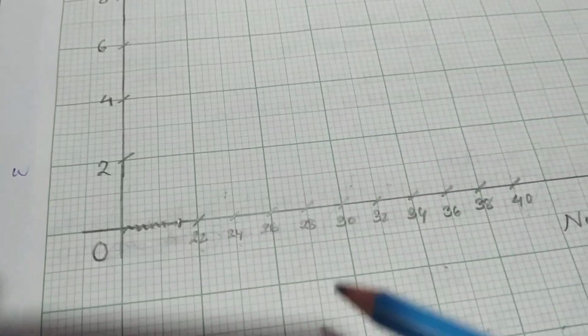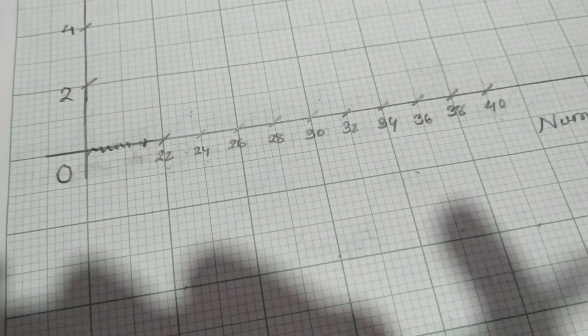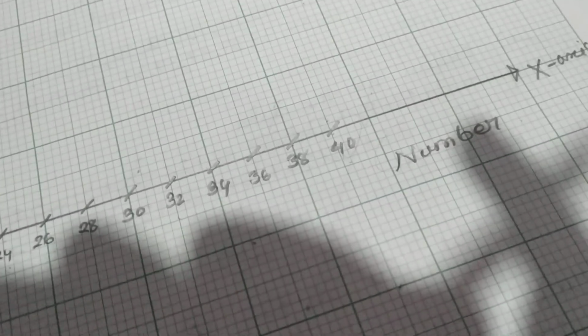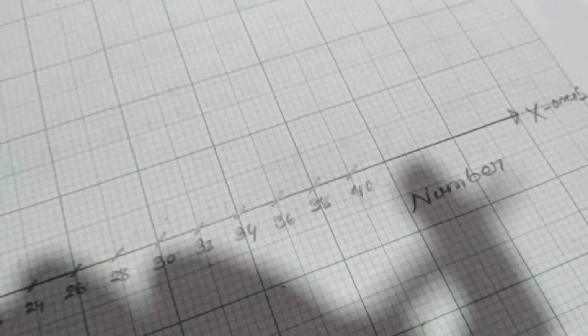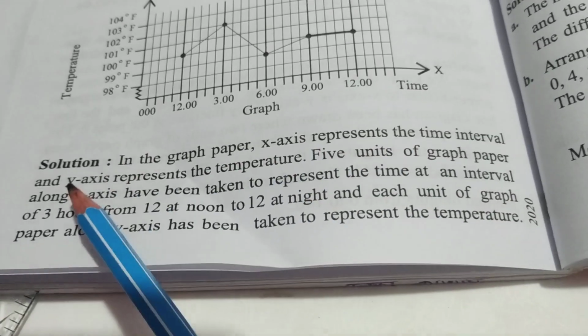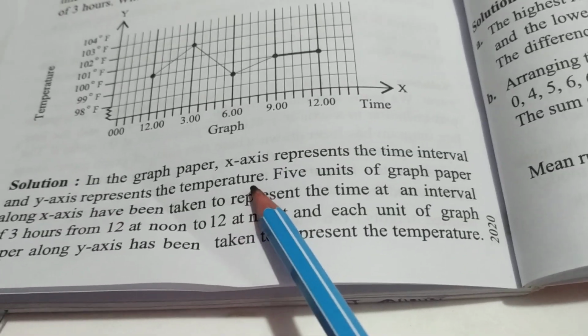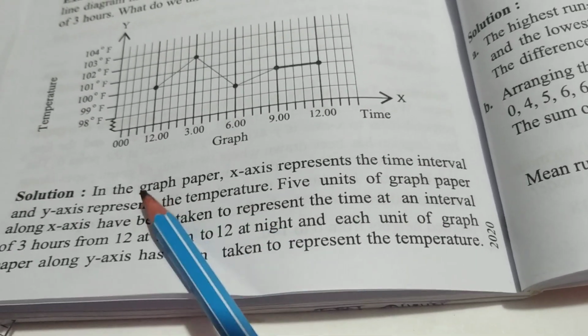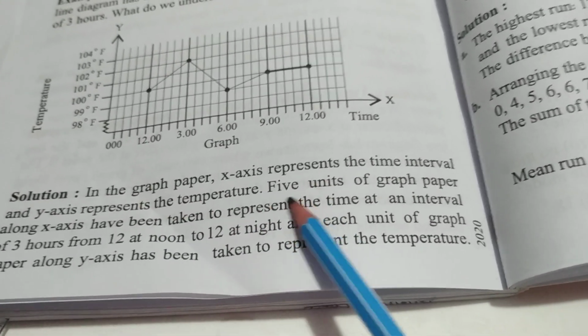I have not described it over here, but you have a sample of it in your book as well. For example, in this example you can see in the graph paper, the x-axis represents the time interval and the y-axis represents the temperature. This you need to include in your answer paper.